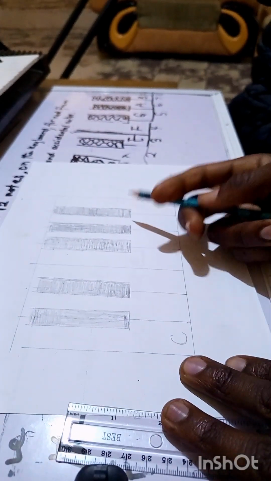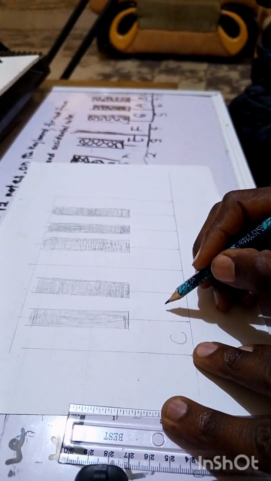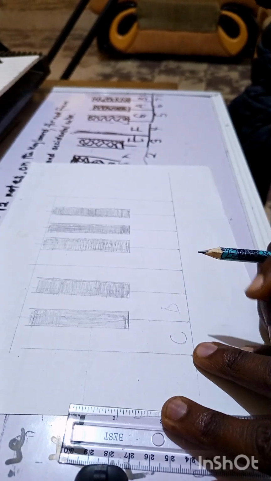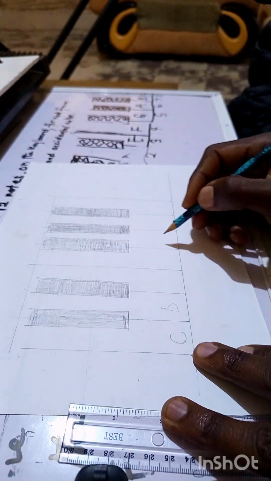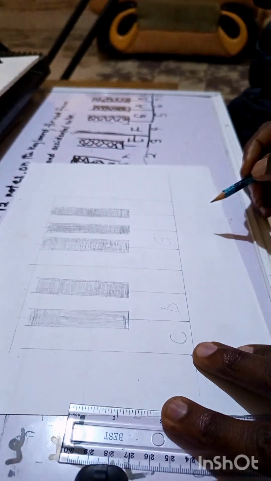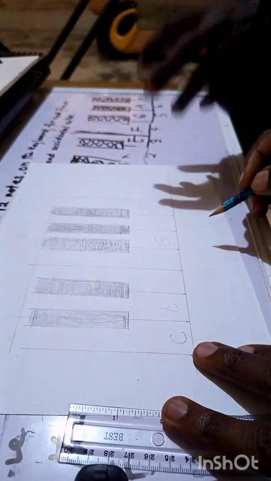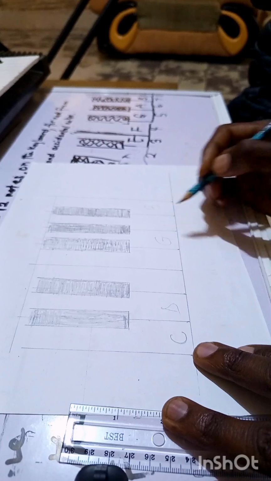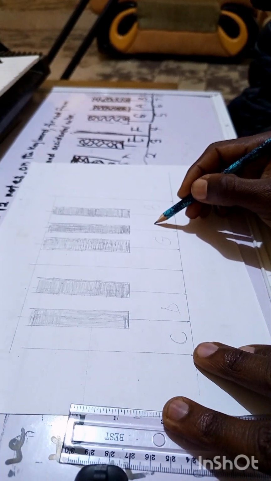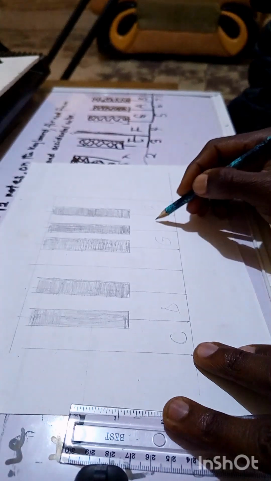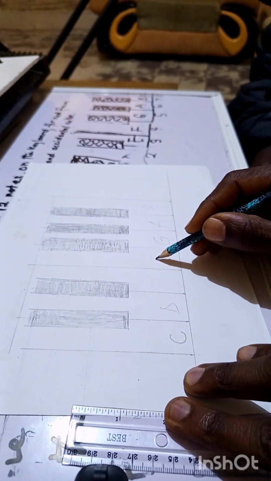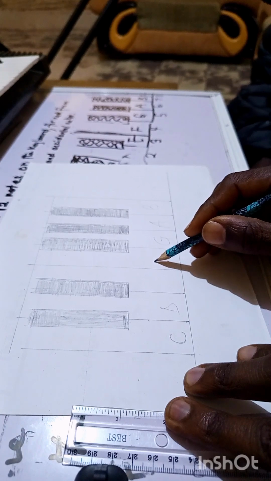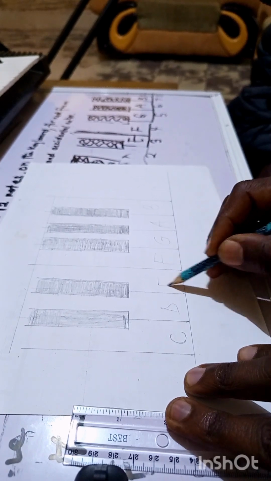Group of 2, group of 3, right? So here is C, here is what? D. Where is G? So G, then where is B? And here is what? F. A. 8. Here is what? F. Here is E.